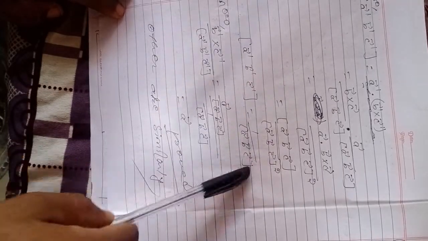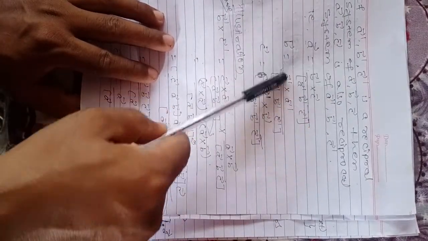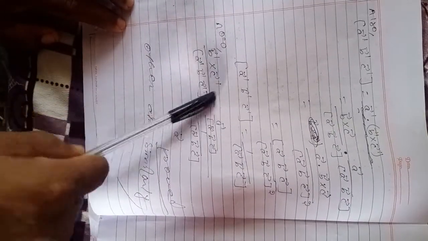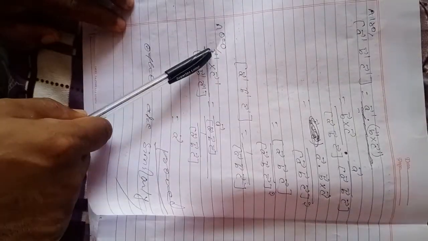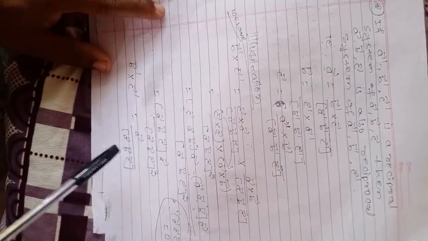What is your target? Your target is to calculate this one. So now the right hand side you have taken. Now b vector dash cross c vector dash, which you have calculated here, is a vector by ABC.